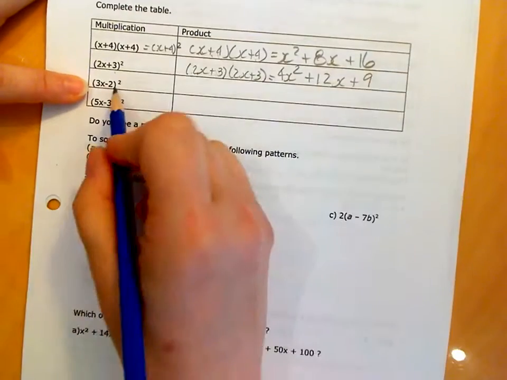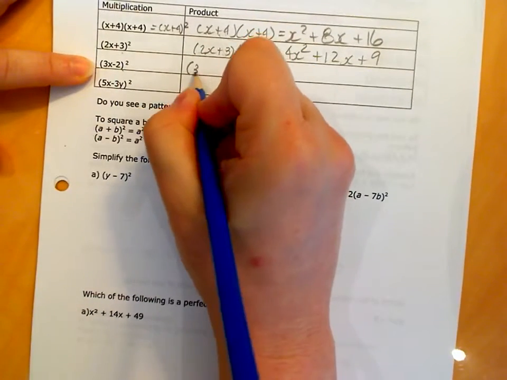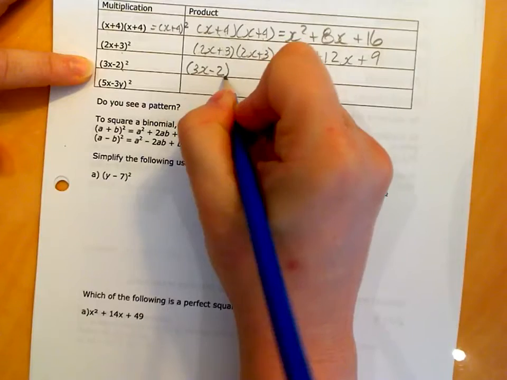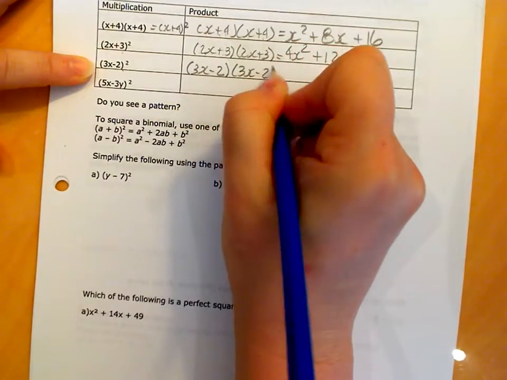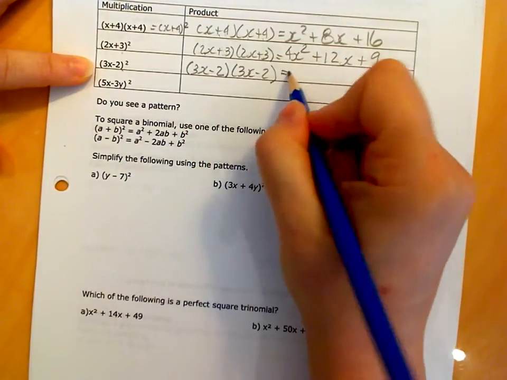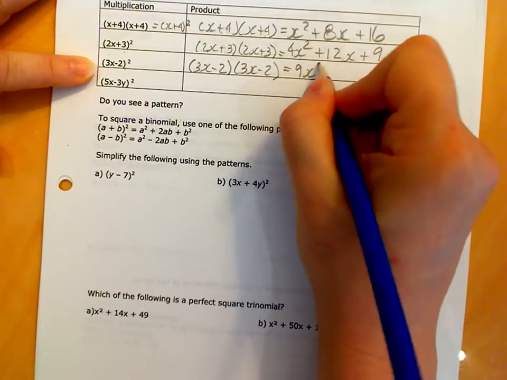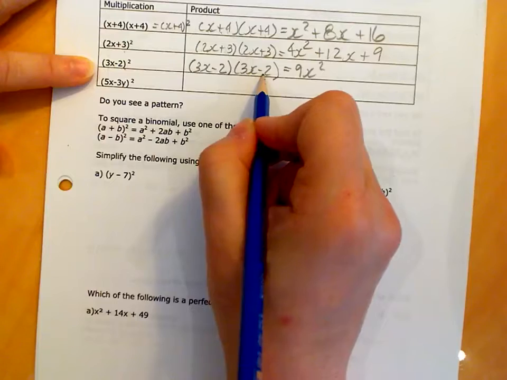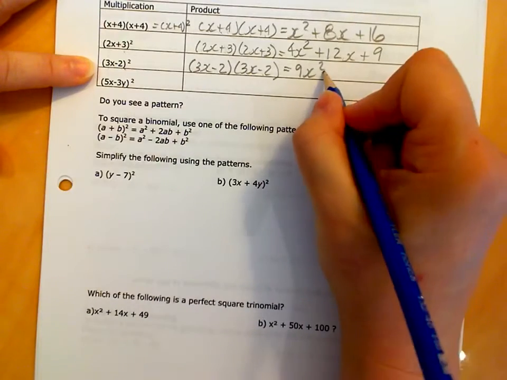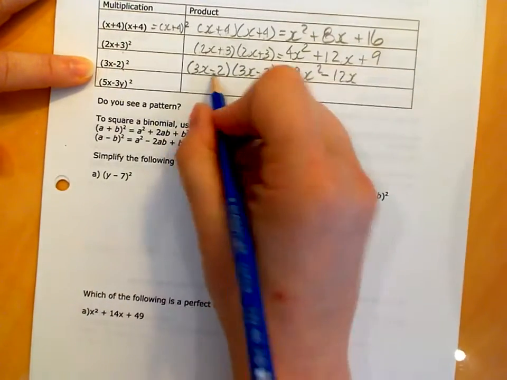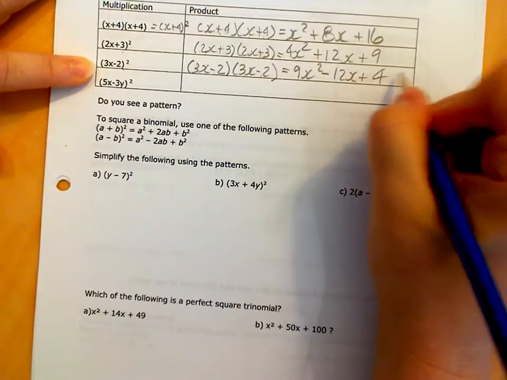This here is 3x minus 2 times 3x minus 2. And when I square those brackets out, I've got 3x times 3x is 9x squared. That's minus 6x, and minus 6x is minus 12x. And that times that is positive 4.